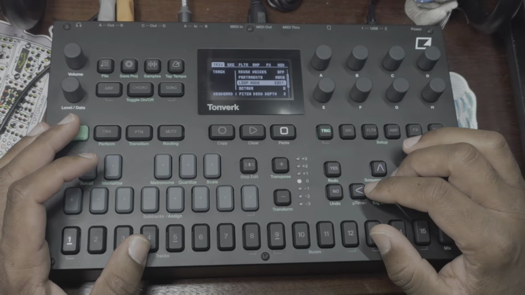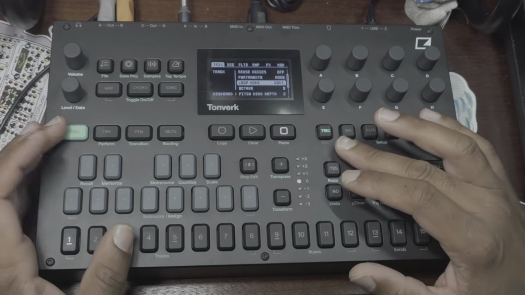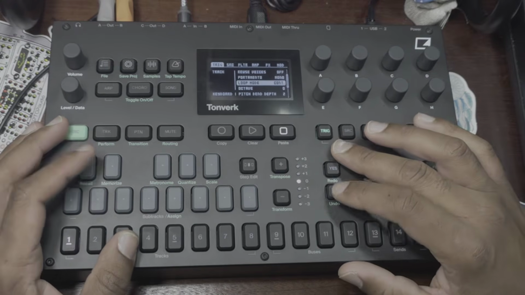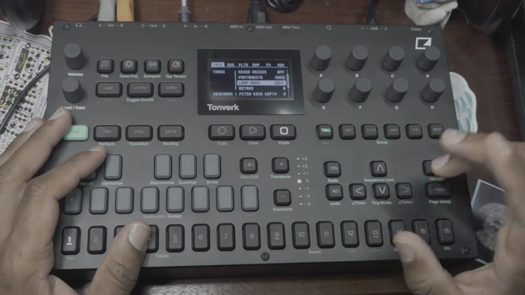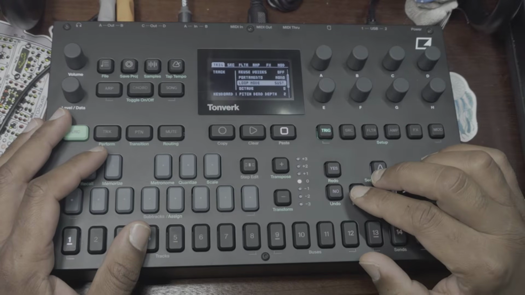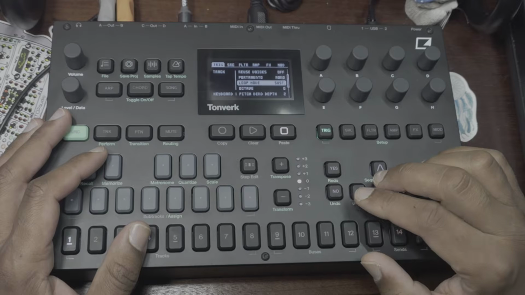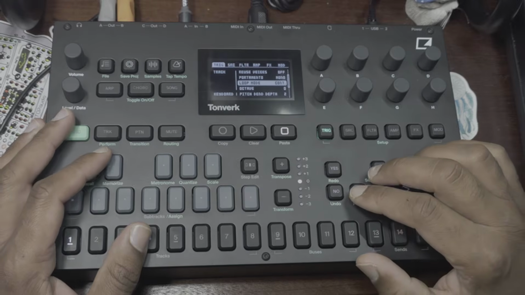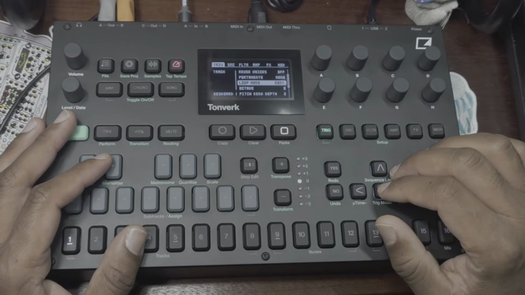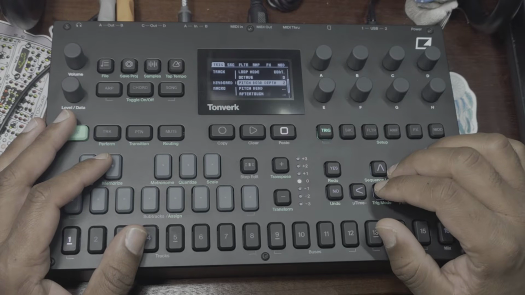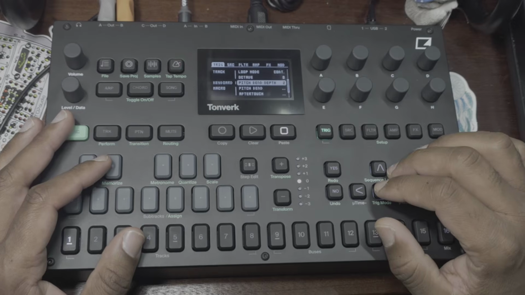I think I found the release function. That's frustrating. So under, let's see here, you do function trigger, and loop mode can be in sustain, where it only loops when you're on the sustain stage, or continuous, where it'll loop until it fades out. That's a game changer right there. Hot tip.